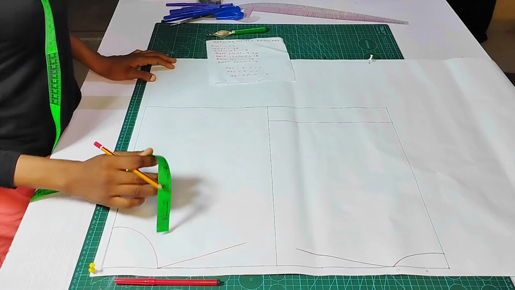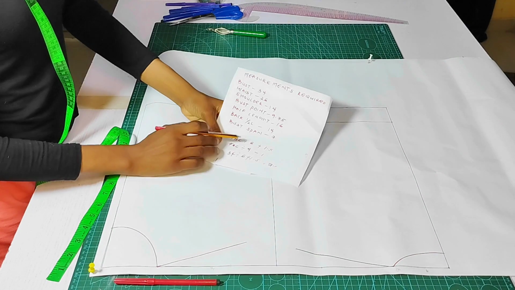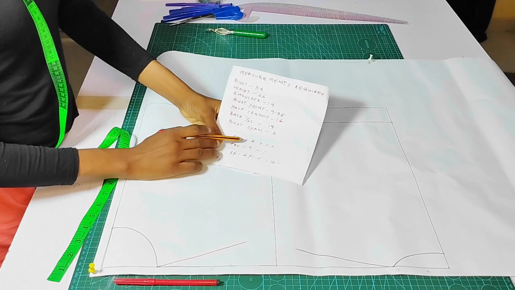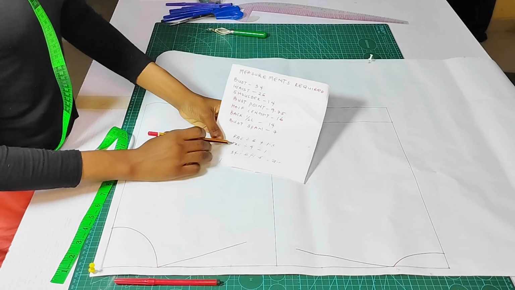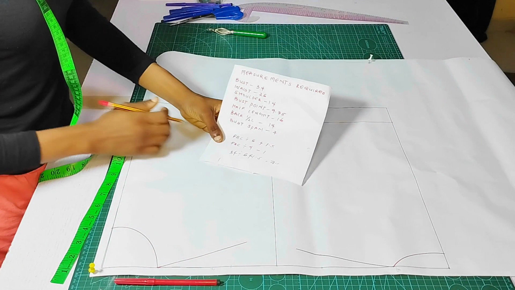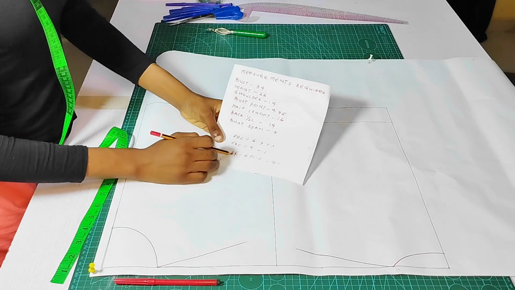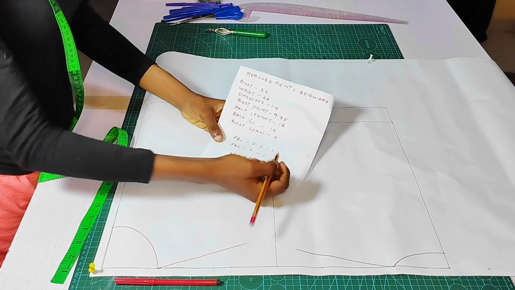Now it's time to get our chest line. To get your chest line, you want to use this formula: the full bust circumference divided by 6 plus 1.5. Or you use the full bust circumference divided by 4 and subtract 1 from it. My full bust circumference is 34. When I divide it by 6 and add my 1.5 to it, I would get 7.1.